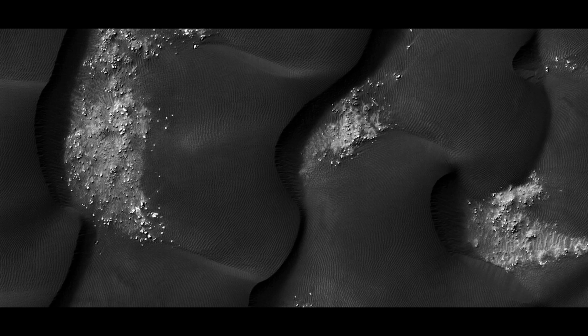And then you look at dunes like this, these dark black dunes where the whole surrounding area is white or light in color. So where does all this building material come from?